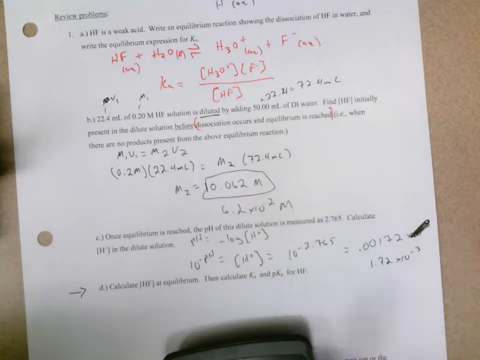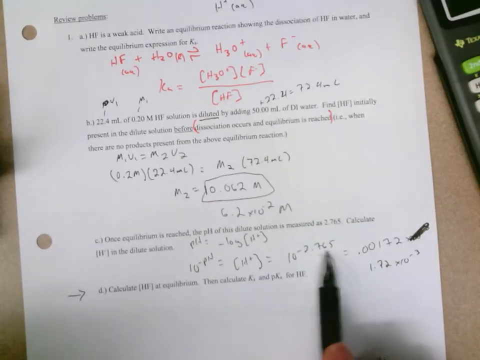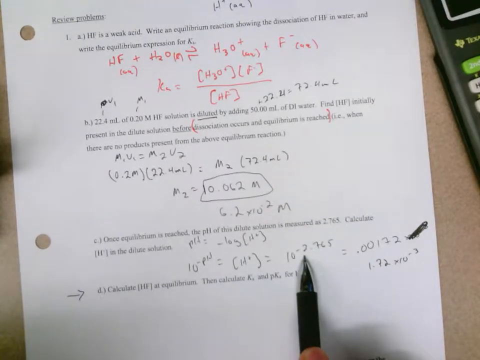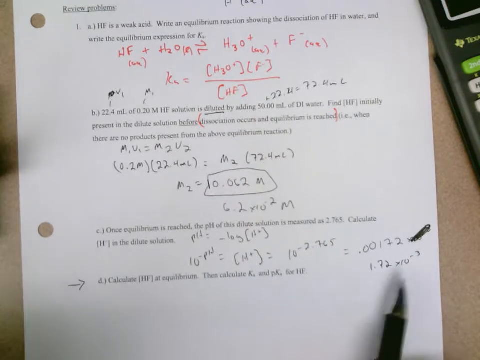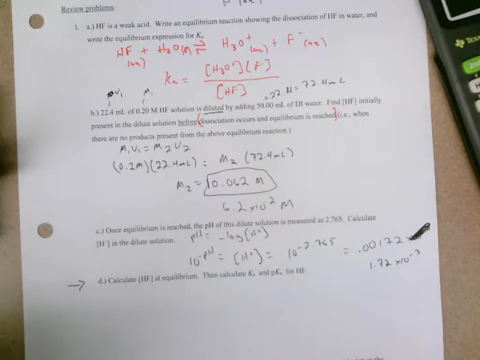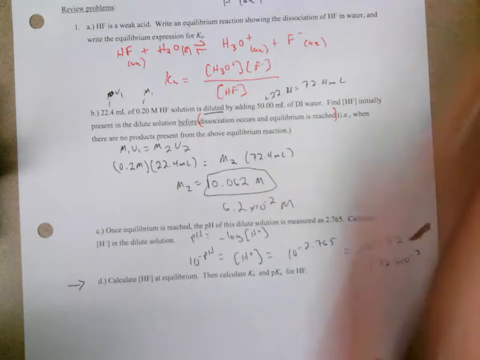This number says our exponent is somewhere between 10 to the minus 2 and 10 to the minus 3, a little toward the 10 to the minus 2 side. If this was 10 times 10 to the minus 3, that would be 10 to the minus 2. That's why we lose a sig fig when we take 10 raised to a power.